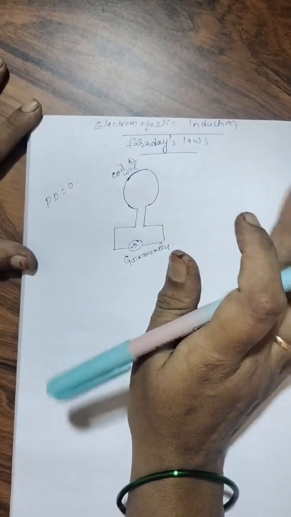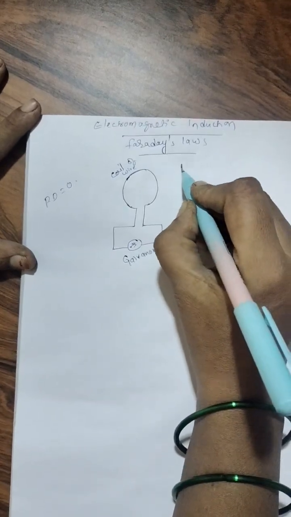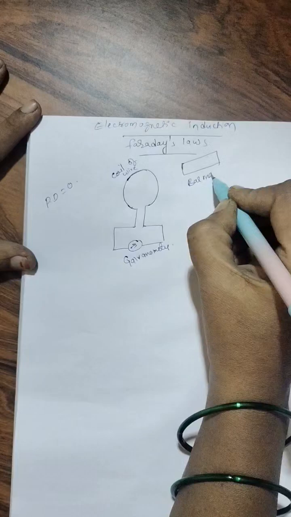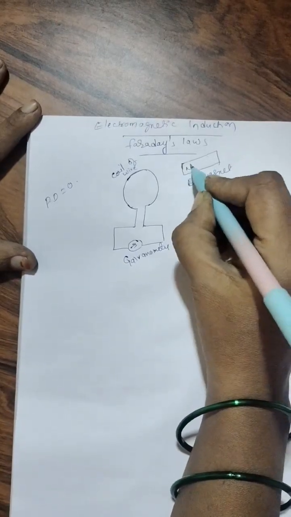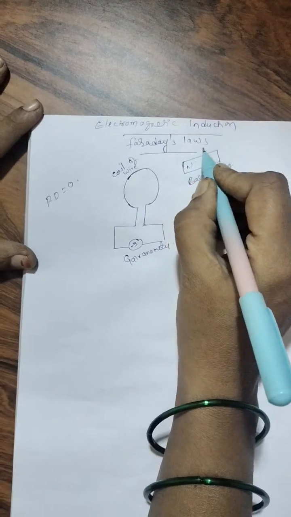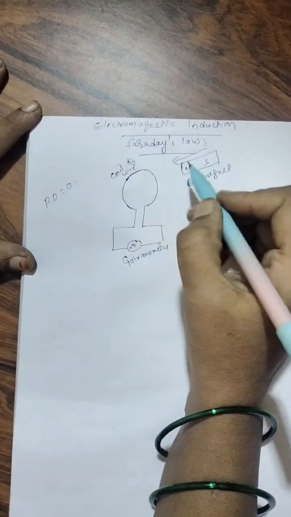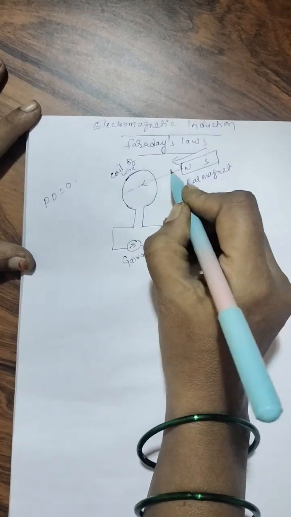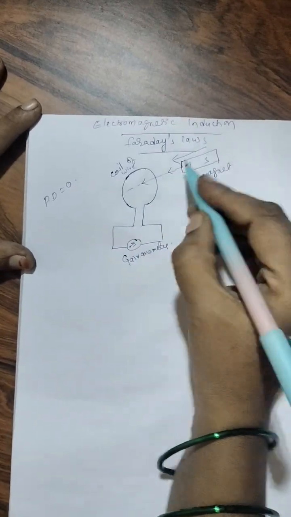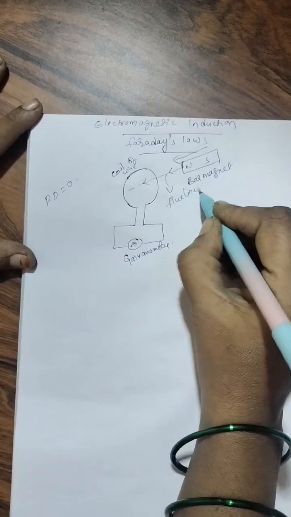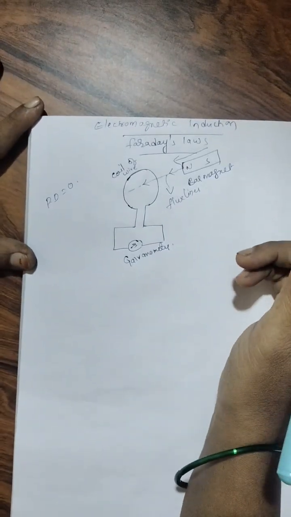Now, take a bar magnet. Now, bring this bar magnet towards the coil. These are the flux lines of a bar magnet.